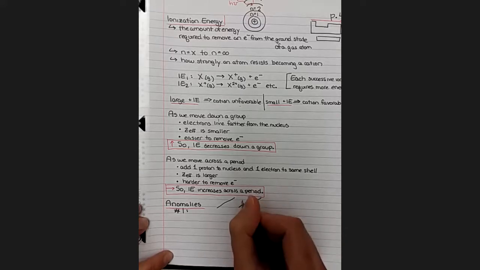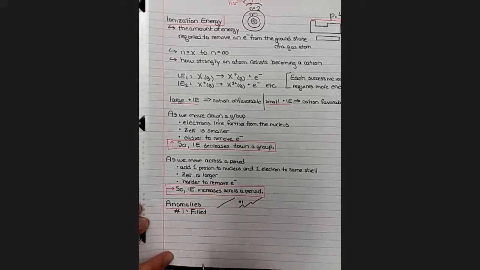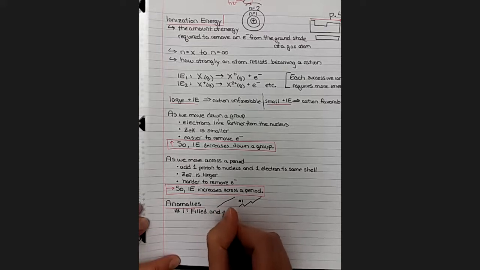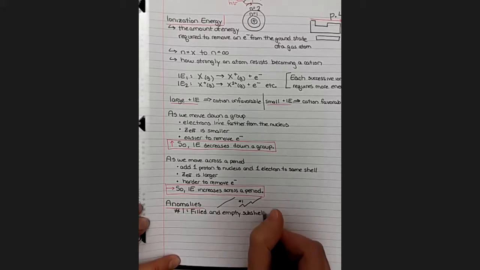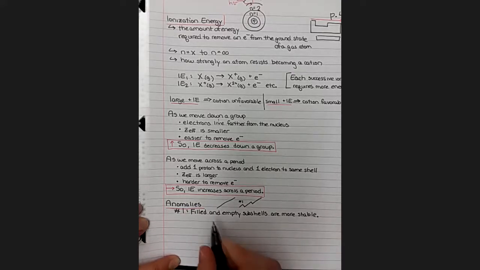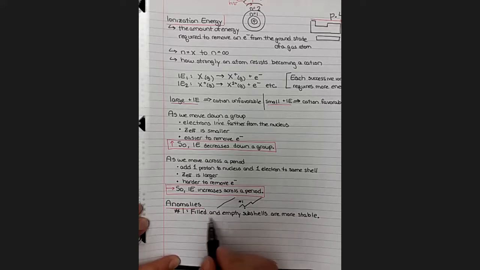So the first zigzag occurred when we were going from a filled shell to an unfilled one, or rather, an empty shell to a filled shell. So filled and empty subshells are more stable, meaning they're lower in energy. So if we have something here that was the first one to fill that empty subshell, it's easier to ionize that one, because it would return us to this preferred, more stable state of being either totally filled or totally empty.